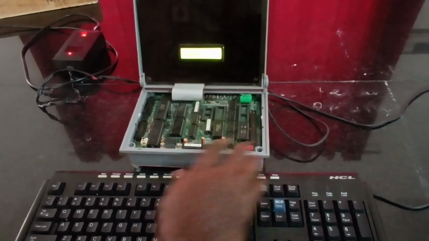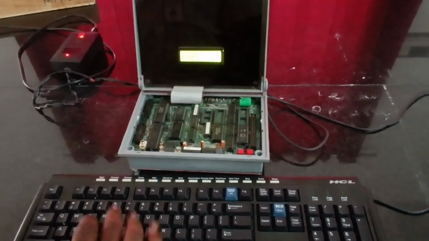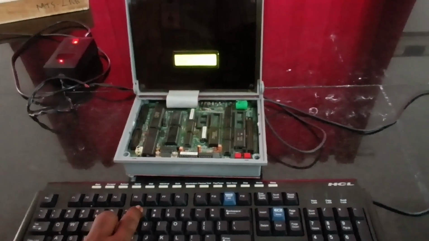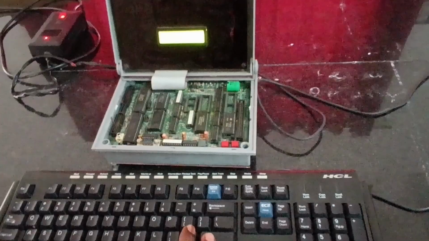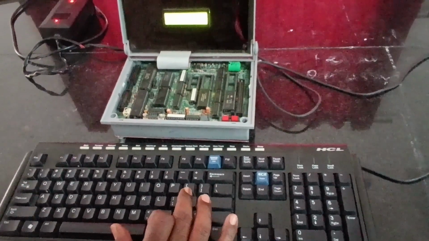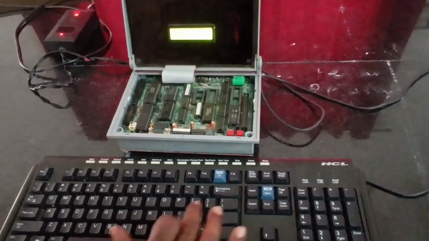Press integer, then press the S key, double enter. It will ask for the address, so you give the address 7000. Then you give enter. So you have to type the values. At 7000 we give the value 74. You type 74, then give enter. Then you give the value at another address, which is 7001. You give the command 24, then enter.